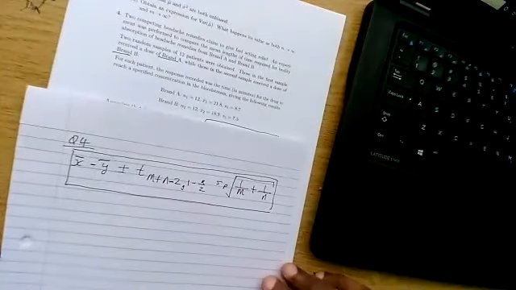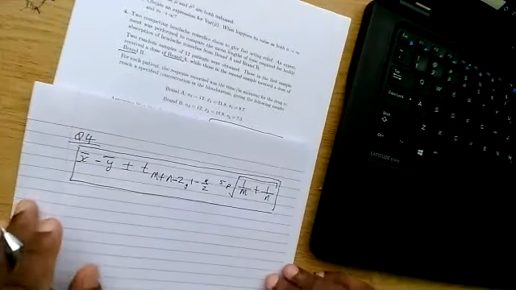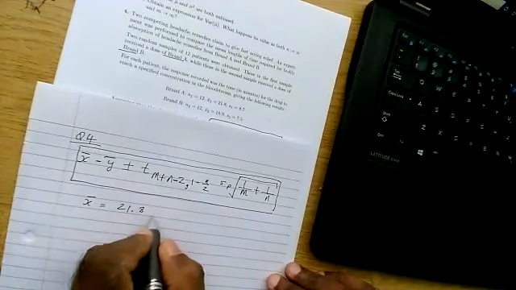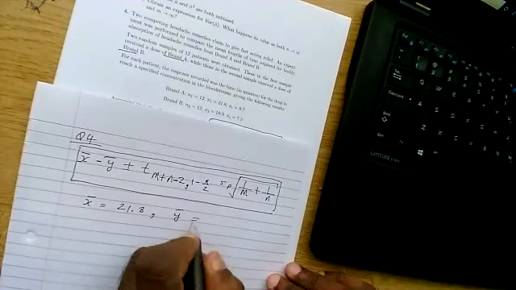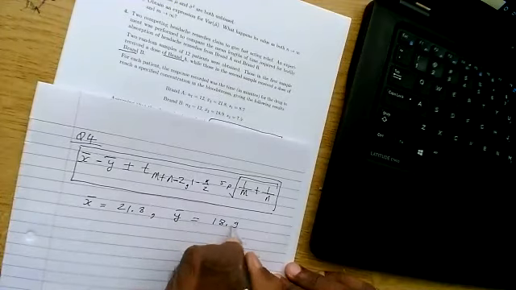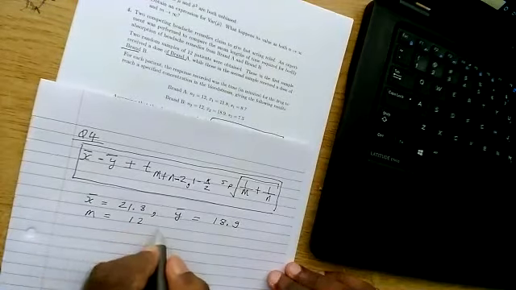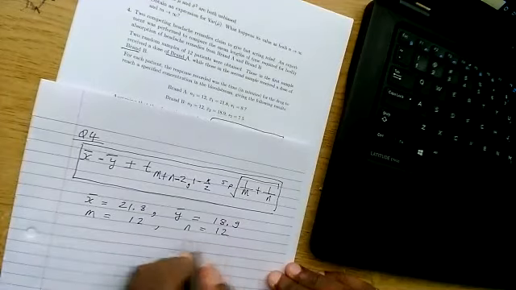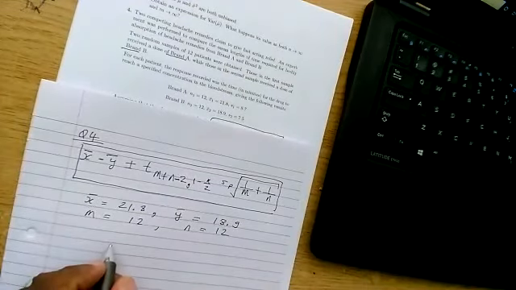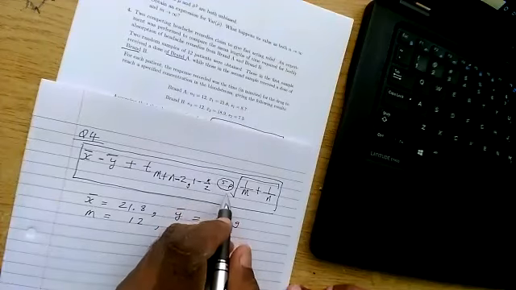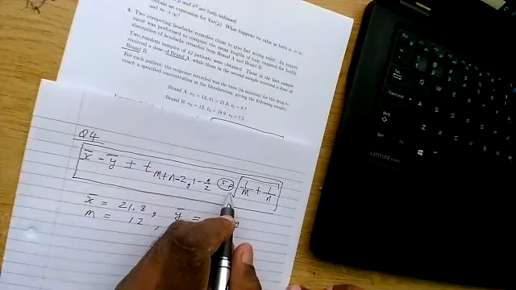Now I'm going to write down everything that is given to us. X bar is the sample mean for brand A, which is given to us as 21.8. Y bar is the sample mean for brand B, which is 18.9. M is the sample size for brand A, and N is the sample size for brand B. The next thing we need to do is compute this guy here, known as the pooled sample standard deviation.